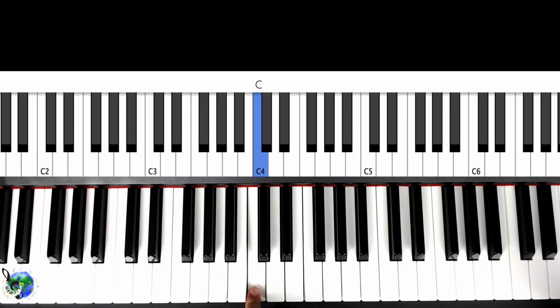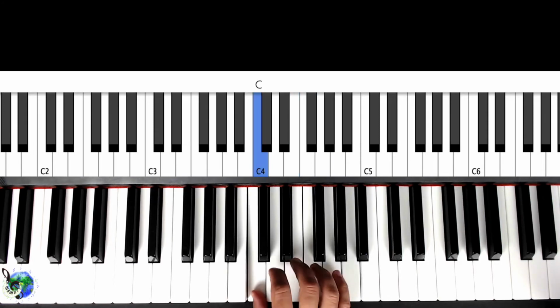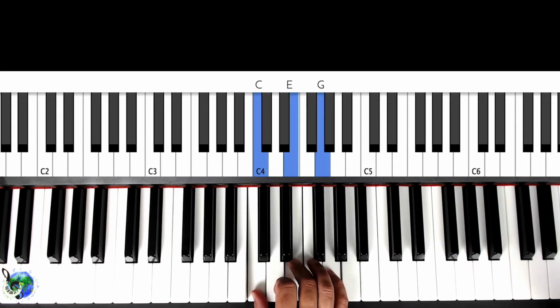The way that we build these chords in particular is by skipping the note next to it and going to this note, then skipping this note and going to this note. So I start on C, skip the D, go to E, skip the F, go to G. This creates a chord.